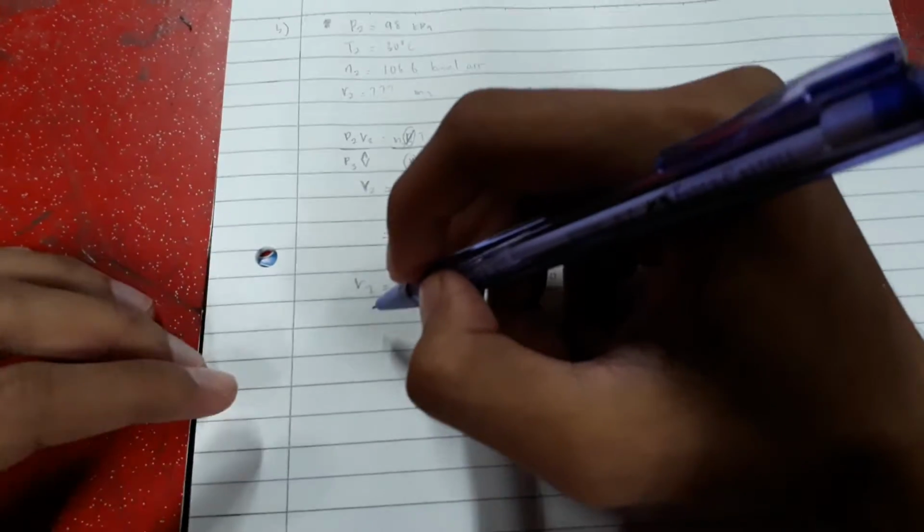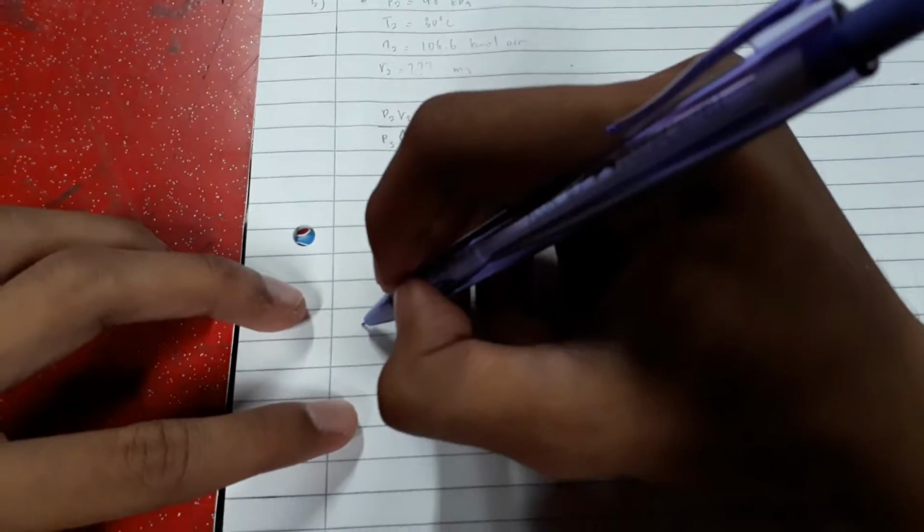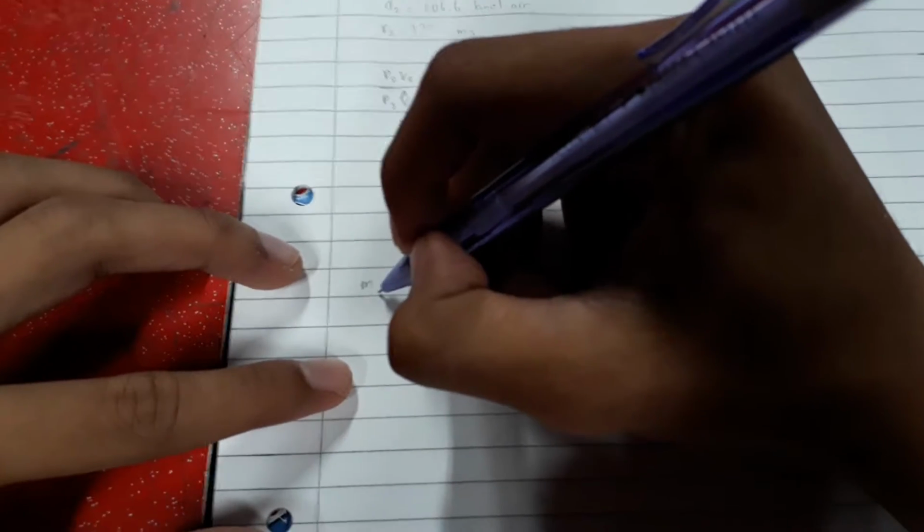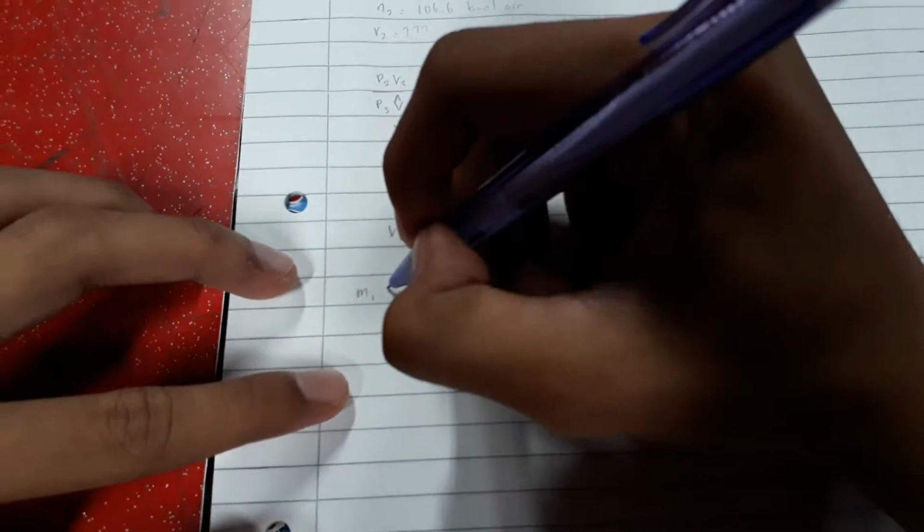So now we will find the mass of the fuel, which is at the first stream. It is denoted as M1 kilogram.